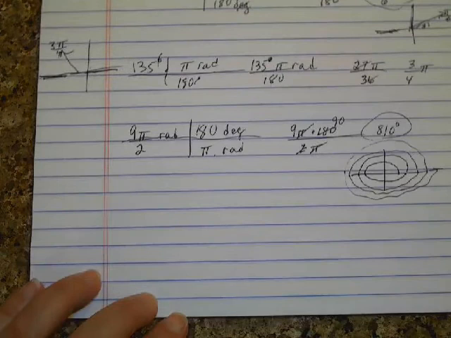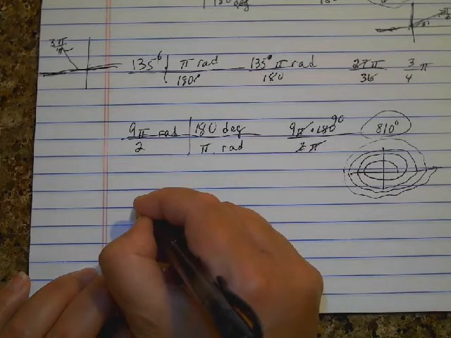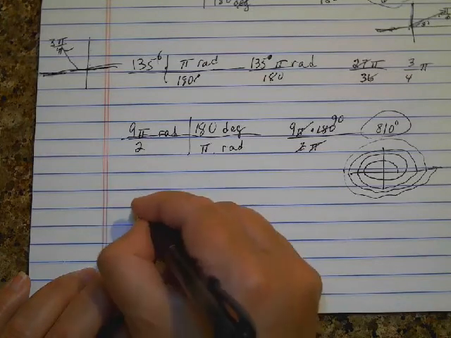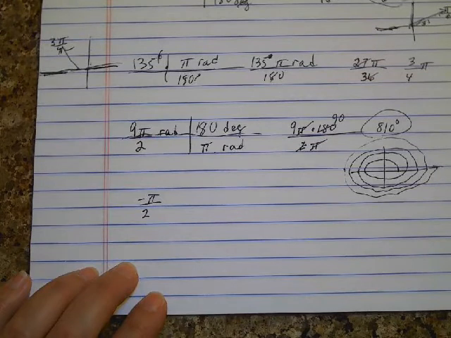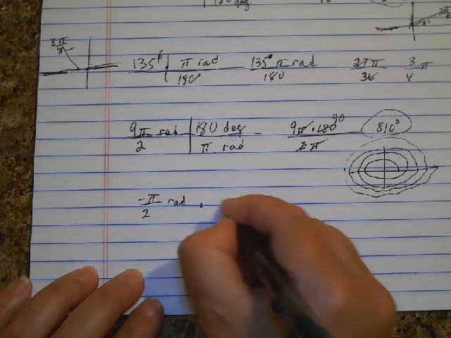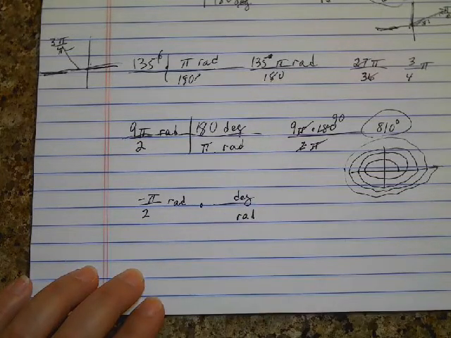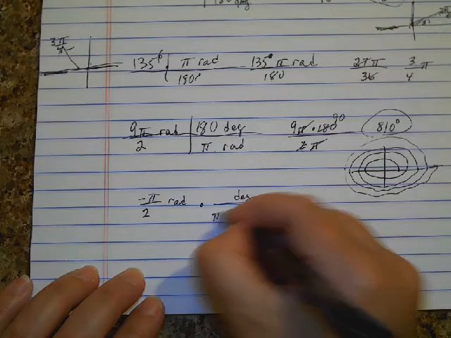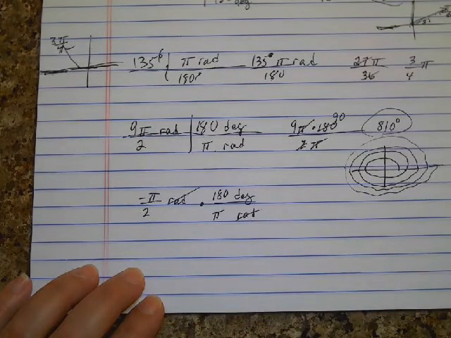Let's do one more. Actually, let's do 2 more. Let's do negative pi over 2. So I want to go from radians to degrees, so I'm going to multiply it by radians on bottom, degrees on top. So pi on bottom, 180 on top. So now the radian on top and radian on bottom cancel.